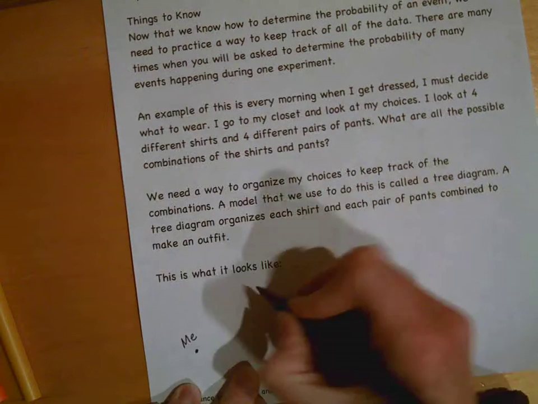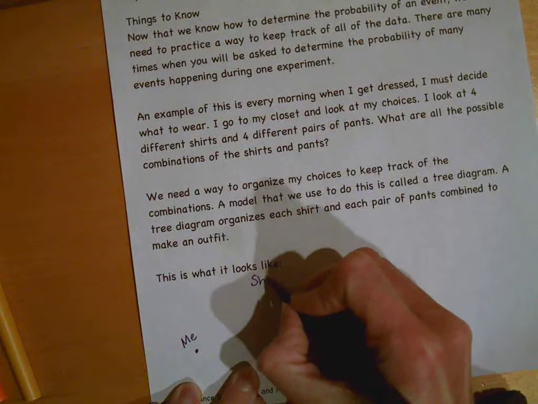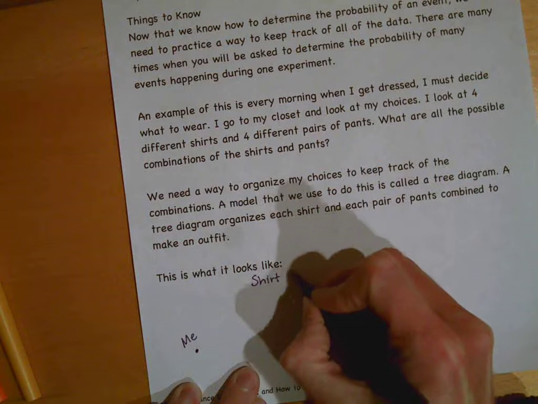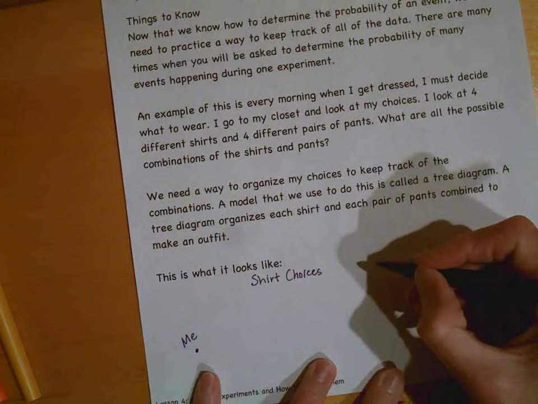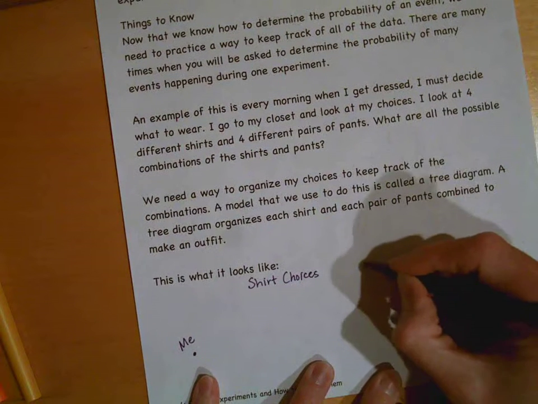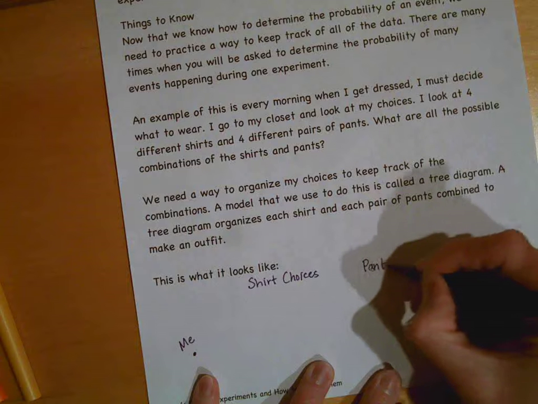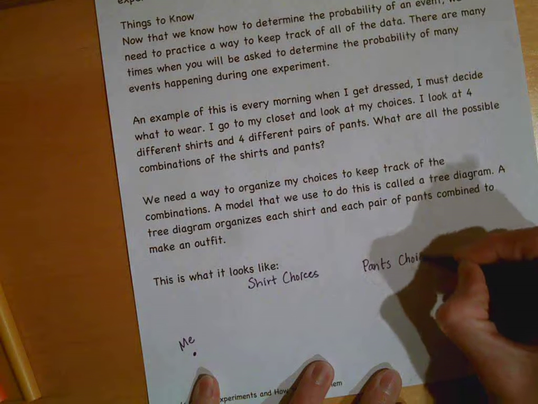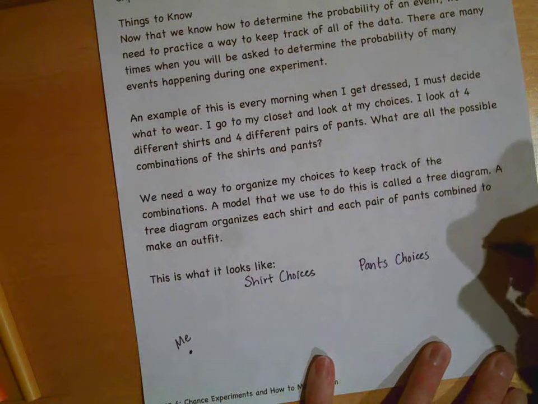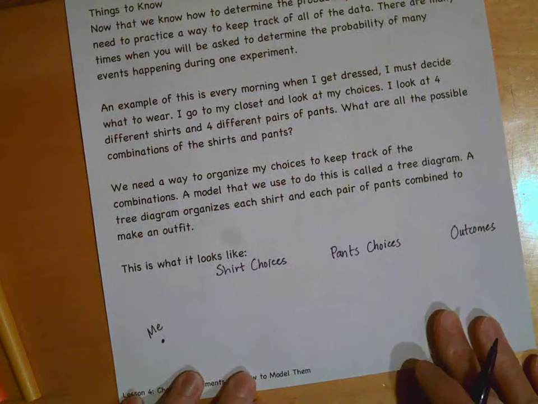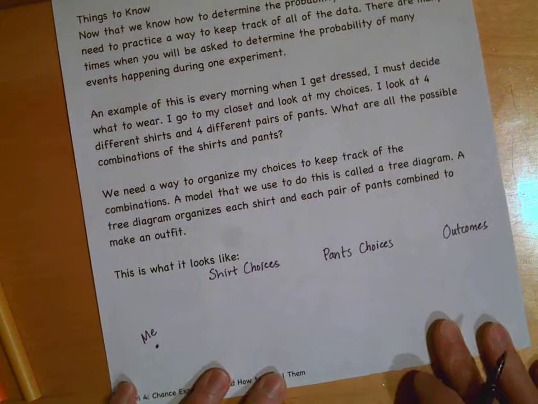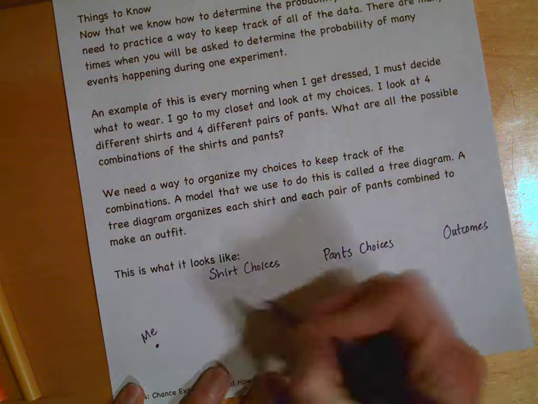And then I get to start from my shirt choices. So I'm going to say my first thing is my shirt choices. Then my second thing that I have to work through would be my pants choices. And then the last thing that I have to keep track of is the outcomes that happen with that. Okay, and so that's how we would set it up so that we have everything organized.